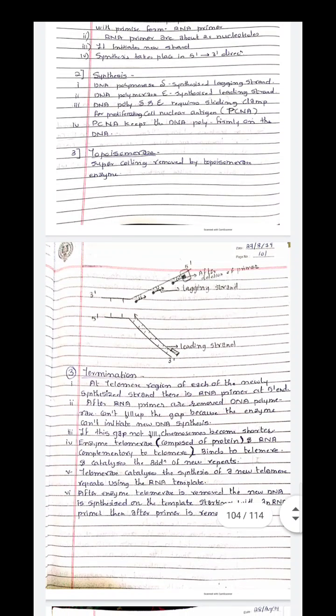Then you have to see in the figure, there are two strands forming a fork, and on one side there is a continuous strand, that is the leading strand, and the discontinuous strands are observed, that is the lagging strand.